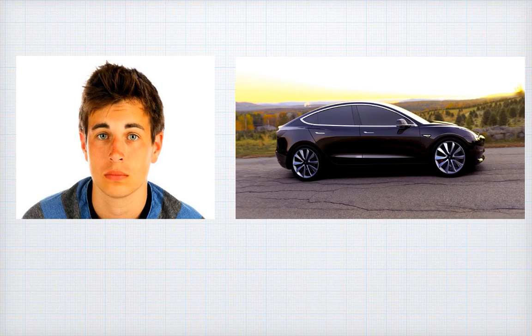And let's assume the gentleman on the left is you, or your boyfriend, or your brother, or however the analogy fits. And you want to buy this $35,000 new Tesla Model 3. Let's assume for the time being no government subsidies. I apologize in advance. I've got an older stylus that I'm using today.